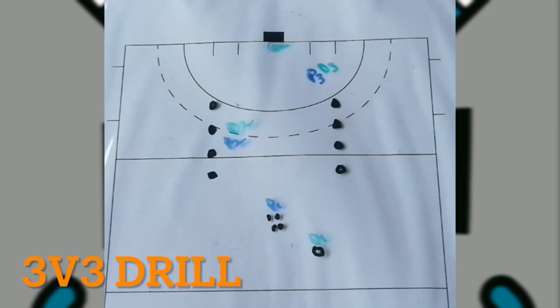So after the 2v1, you can go over to a 3v3 in a small little space. You can try and incorporate the guard player tactic that you want to, but this specific 3v3 is a different one.